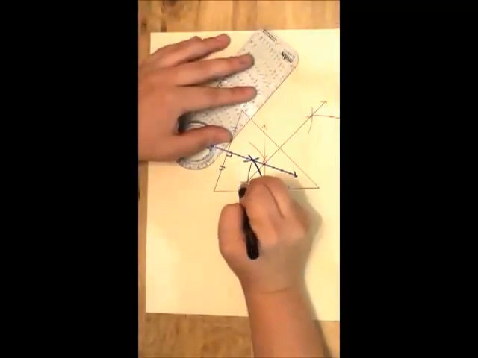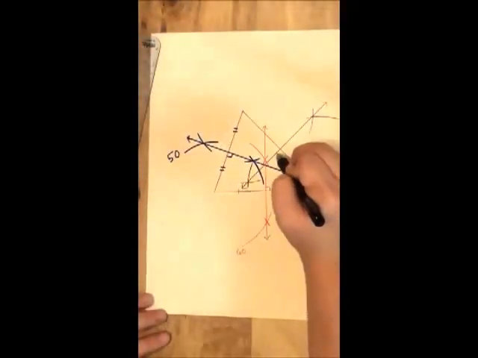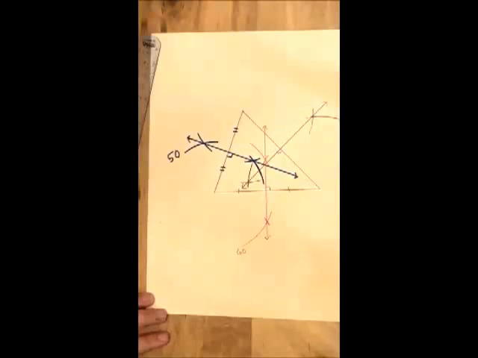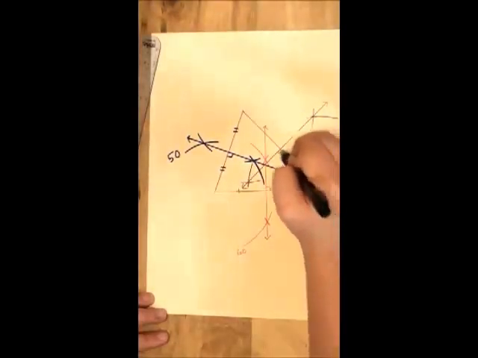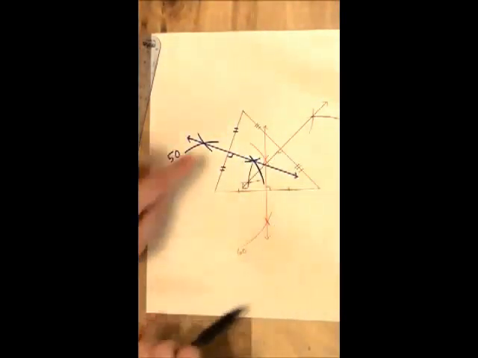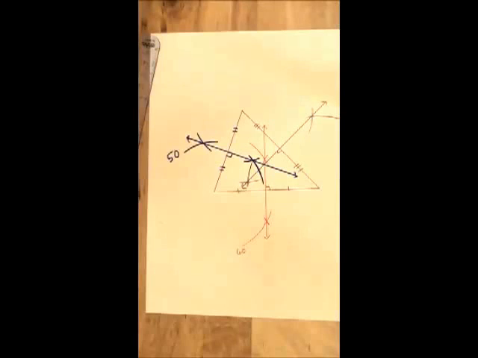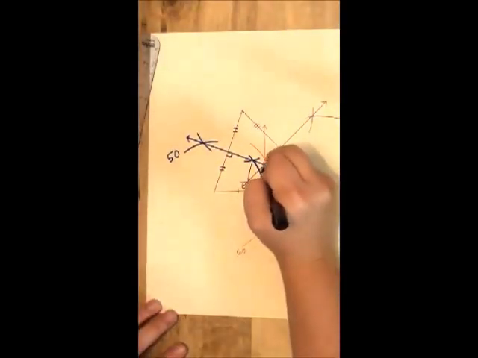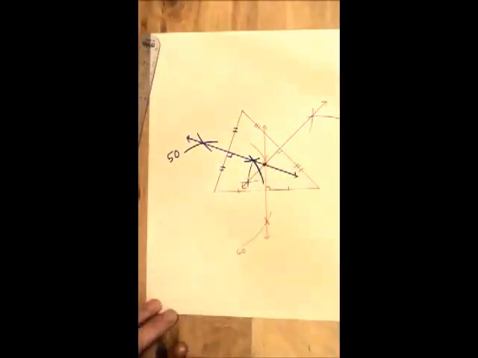Don't forget your arrows on the end, the 90-degree mark to show that it's perpendicular, and this time the congruency symbols should have 3 tick marks to show that this is a different side than the previous 2. Now if you've done it correctly, all 3 of your lines should cross at one point, and that point is called the circumcenter.